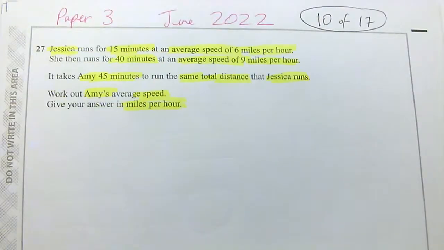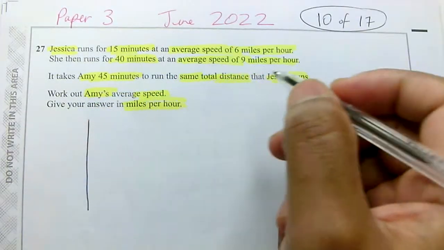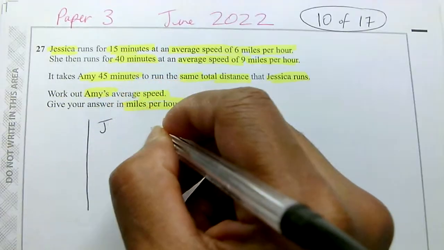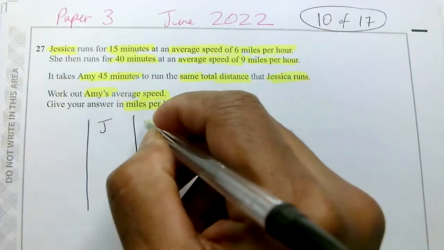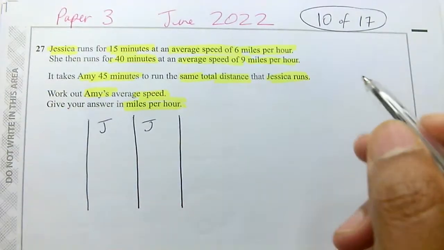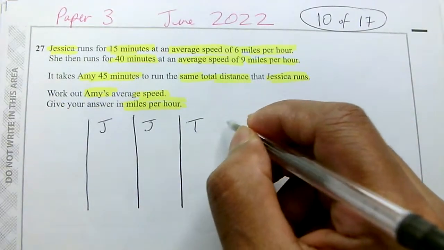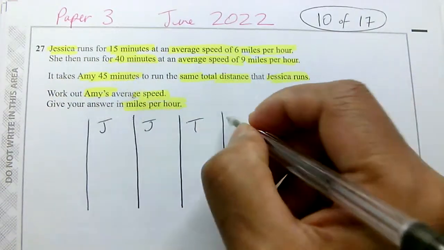All right, so lots going on in here. So just like the previous question, we're going to turn this into a table. So we've got Jessica running, and she's got 2 parts here. And then we're going to have a total, because it's a total distance. And then we've got Amy running as well.